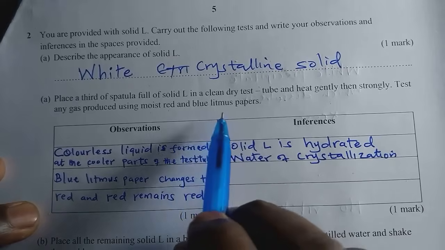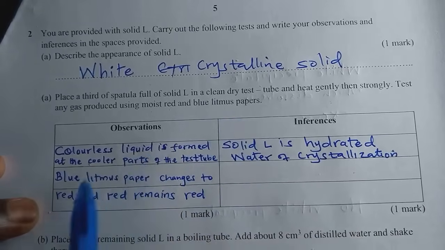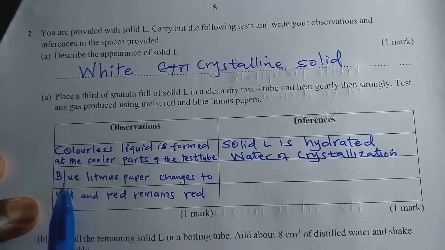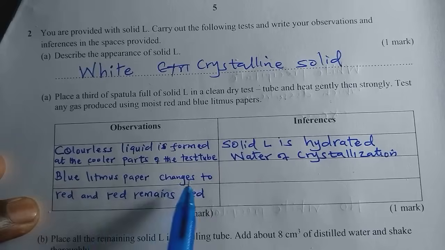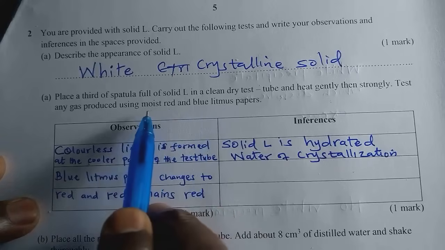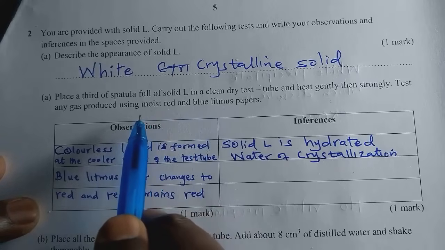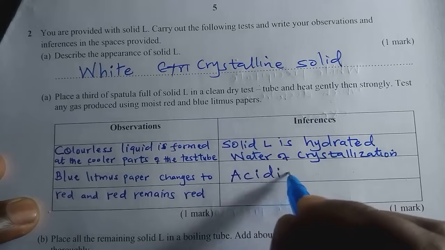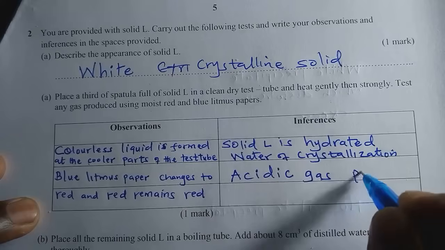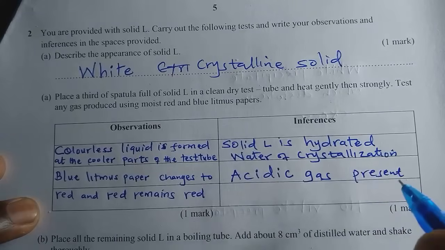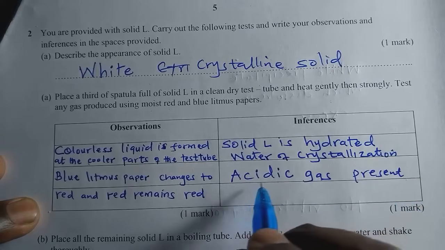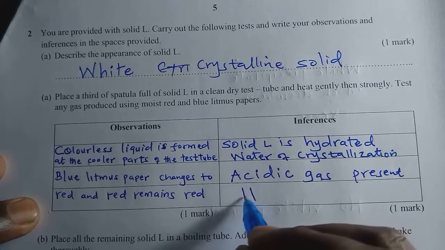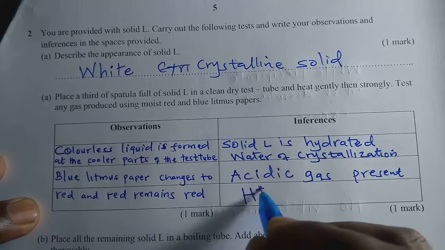Then what will happen to the litmus paper? Red will remain red. Blue litmus paper changes to red. So if blue litmus paper changes to red, what changes a blue litmus paper to red? It is an acid. So it means the gas that was produced is an acidic gas. Therefore, say acidic gas present. Or instead of writing acidic gas present, you can simply say hydrogen ions present.